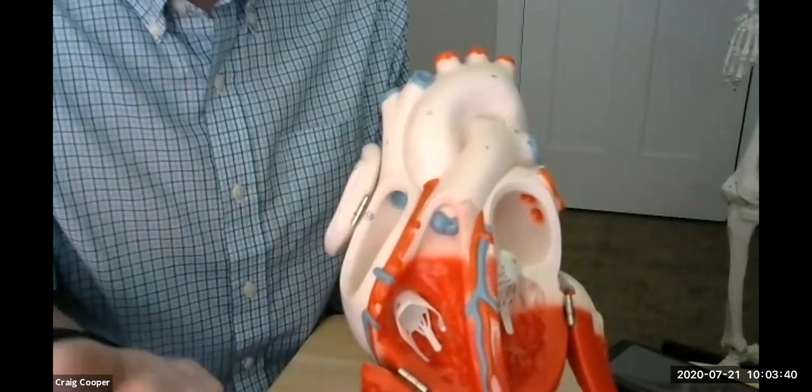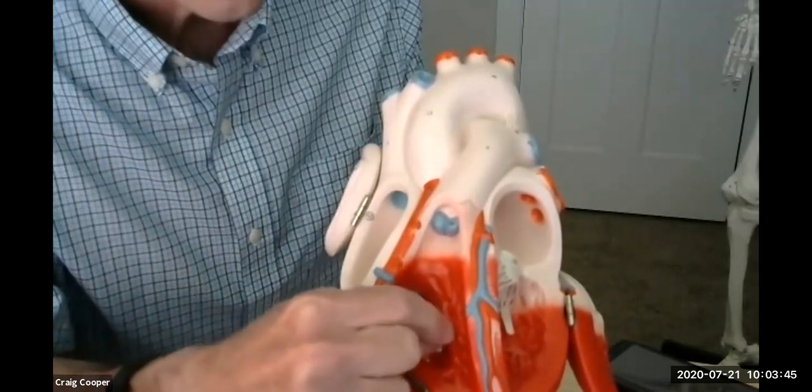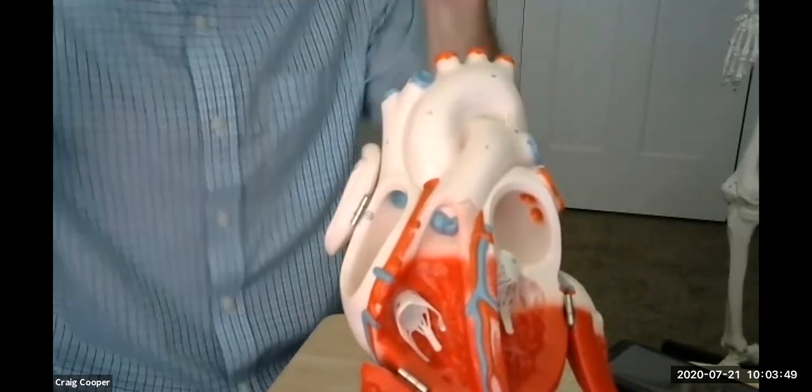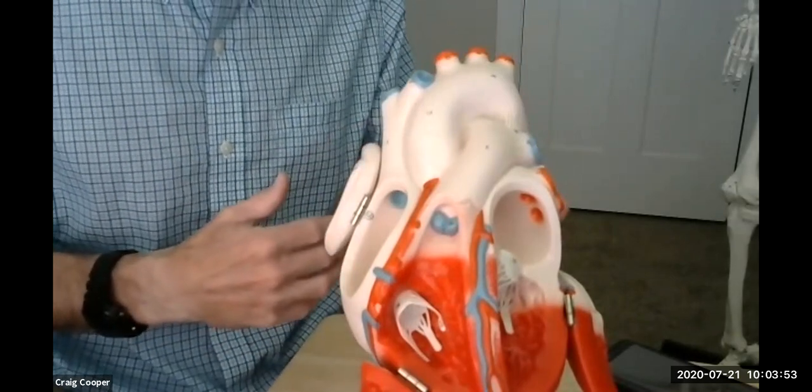But it's essentially serving the same, well, it doesn't serve the same function. I'll take it back. The function of the chordae tendineae is really to prevent the valve from reversing itself. So think about an umbrella that gets turned inside out.